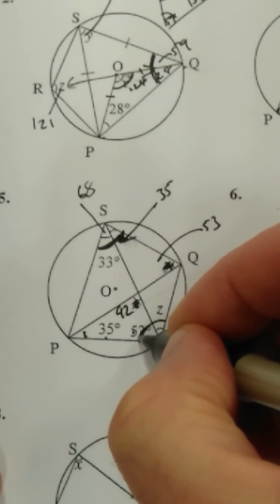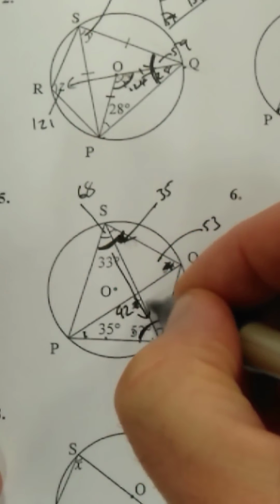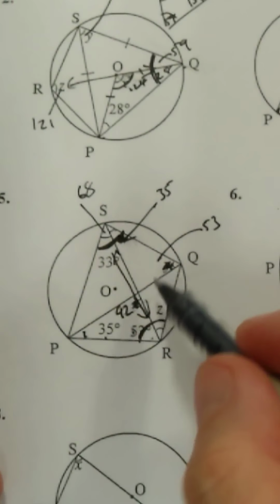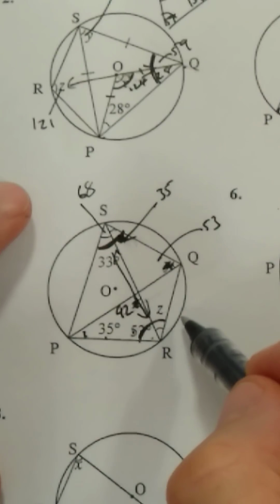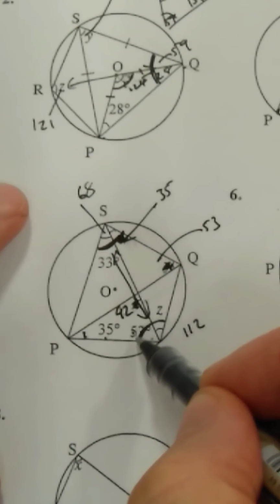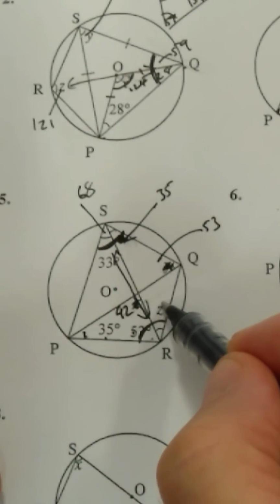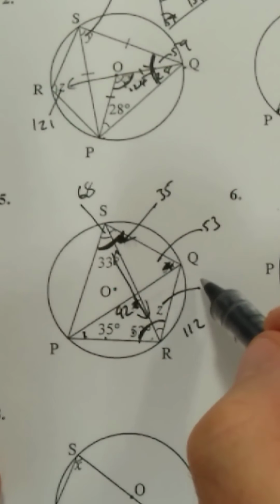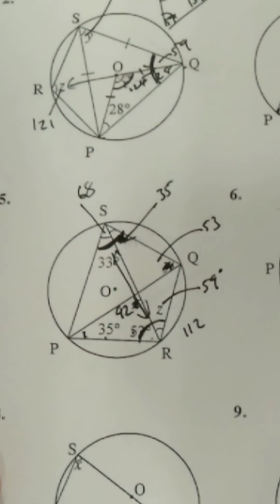And opposite angles must add up to 180 in a cyclic quadrilateral. So 180 take away 68 is 112. I've already got 53 of those degrees accounted for, so Z must be 59 degrees.